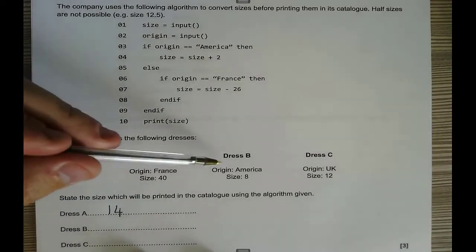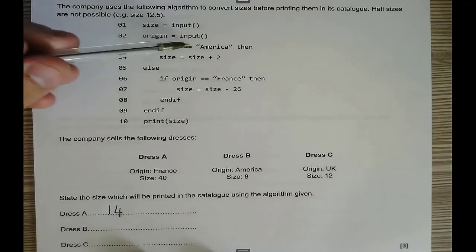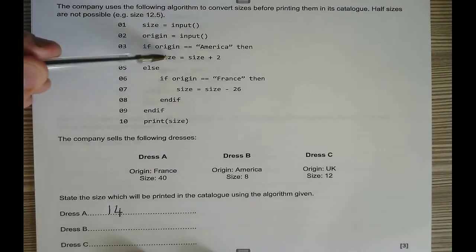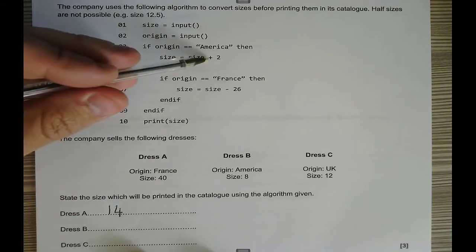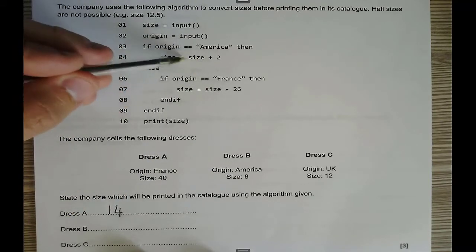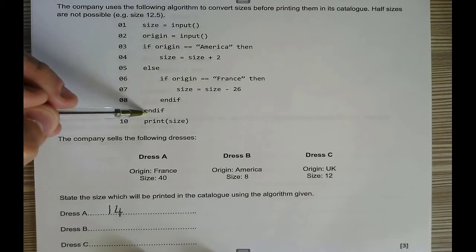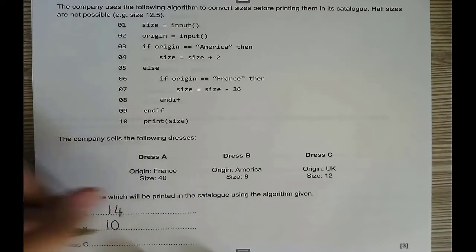Dress B then. So origin's America. So if origin equals America, well, it is. Size equals size plus 2. So the size is 8. We add 2 to it, we get 10. Because this first condition's met, we go to the end if and print size. So the answer is 10.